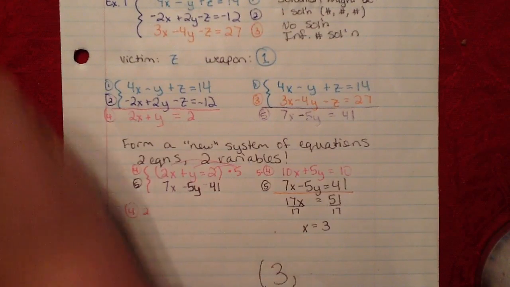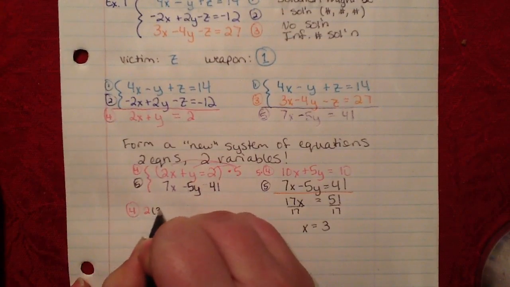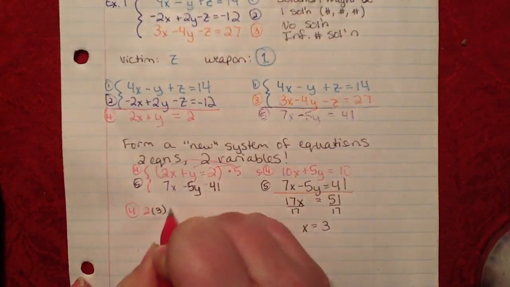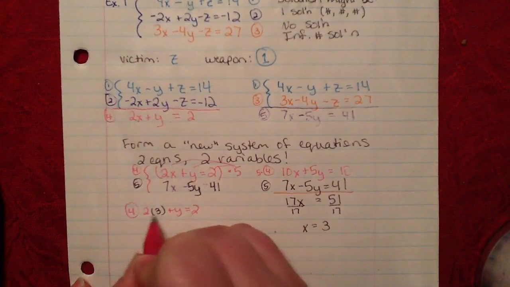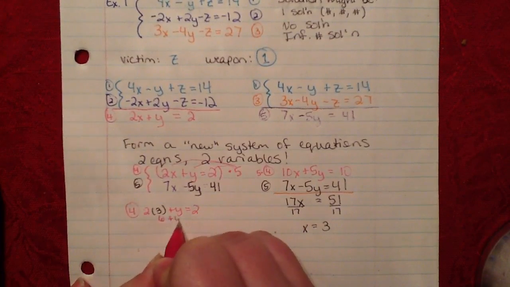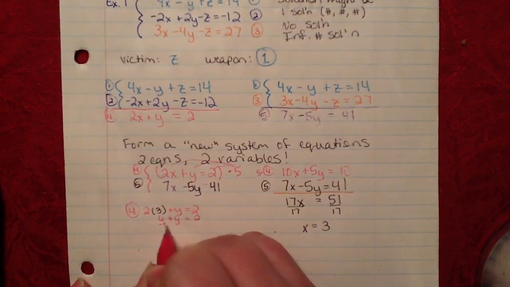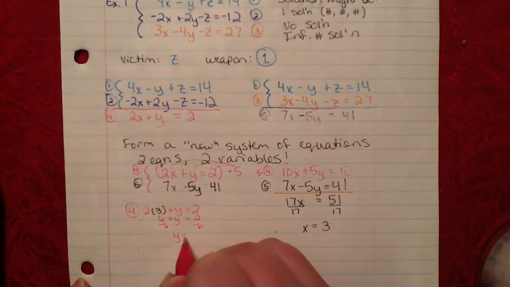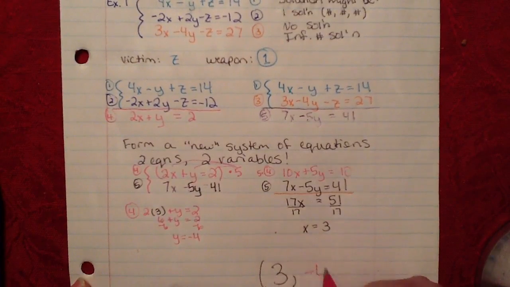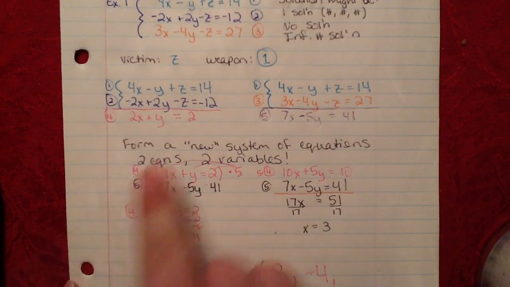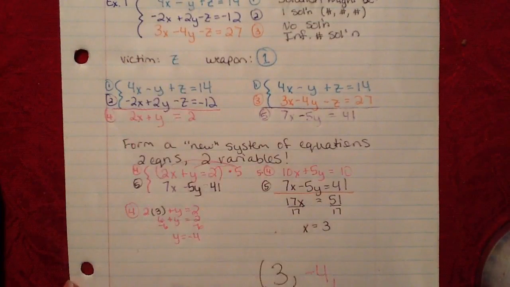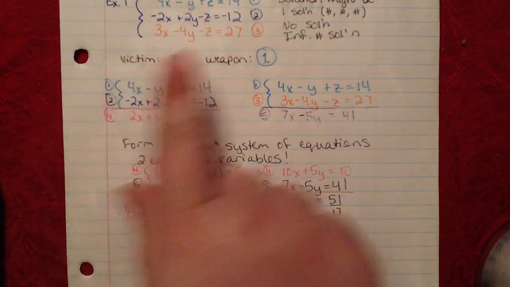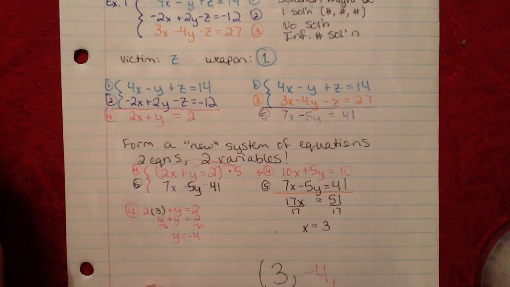So 2 times my x, which is 3, plus y equals 2. 2 times 3 is 6, plus y equals 2. Subtract 6 from both sides, and y equals negative 4. I'm going to put in a negative 4 for y. I need to hurry because I'm almost out of time on this video. So next, we're going to put it into one of these top 3 equations. It doesn't matter which one. I'm going to pick equation 1 just because z is positive in that one.